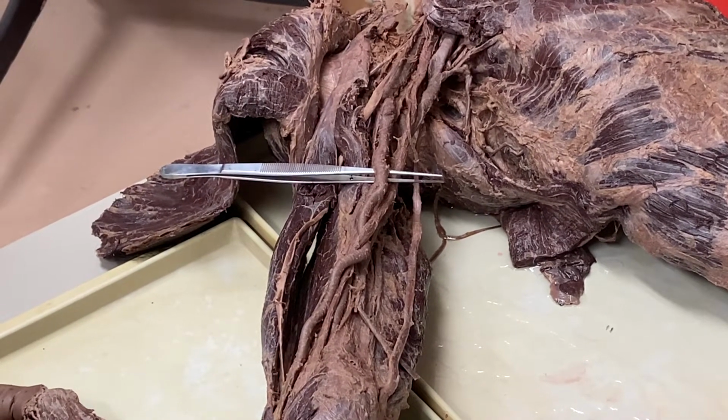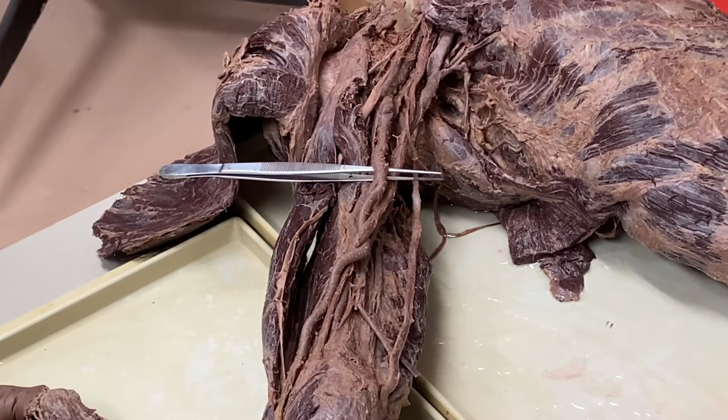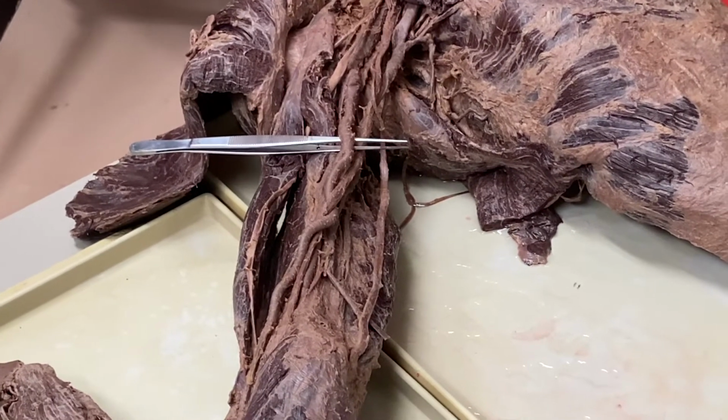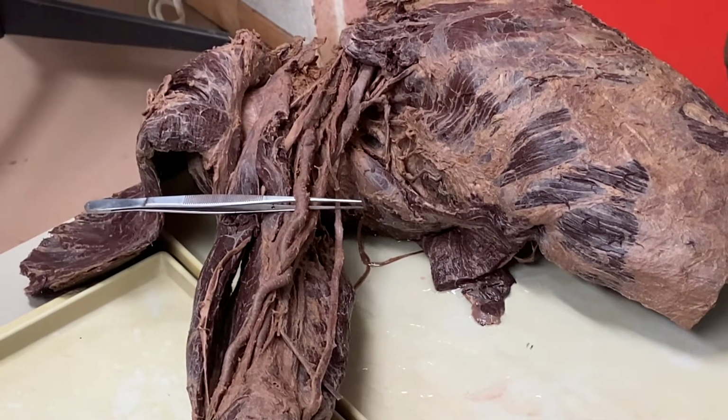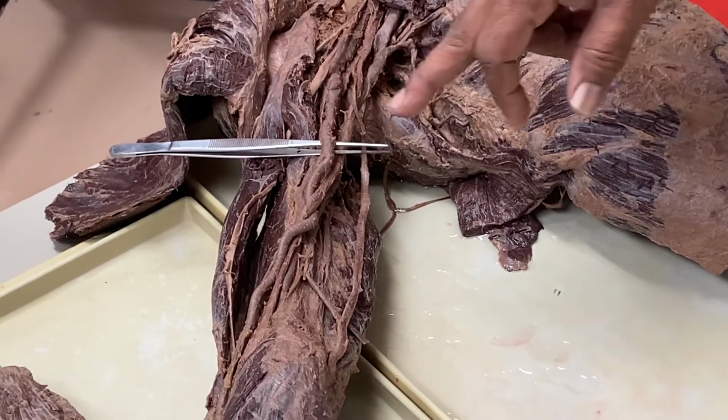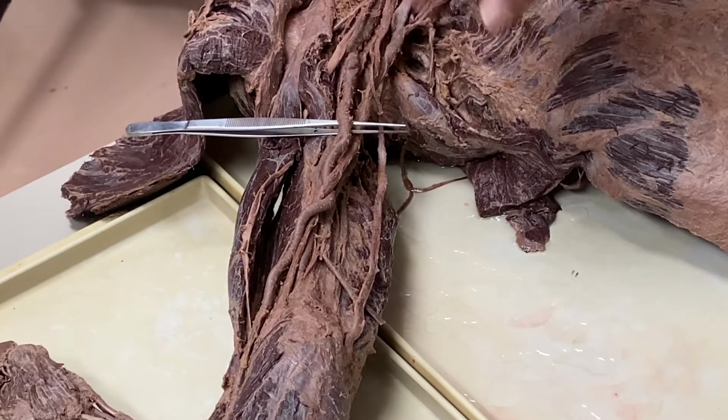Okay, in the arm, what are the branches it gives? Superior ulnar collateral, inferior ulnar collateral, muscular branches, profunda brachii artery. Clear? So that is the brachial artery.